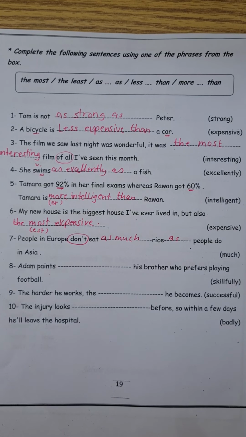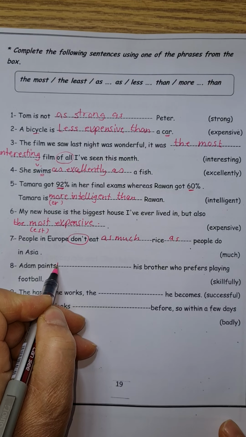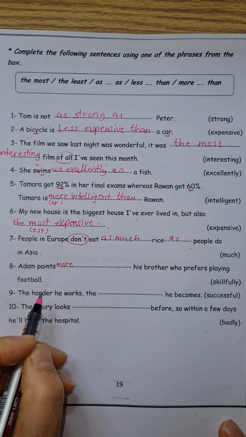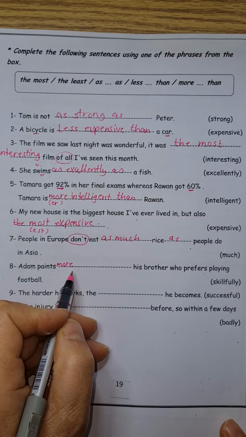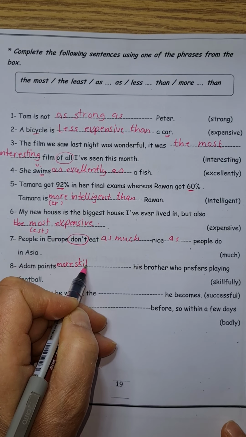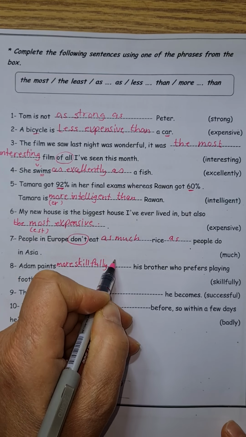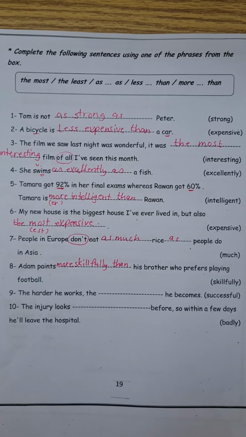طيب, Adam paints his brother who prefers playing football. I'm comparing between two people, between Adam and his brother. His brother prefers and likes to play football. Which one of these two paints more skillfully? أكيد إنه Adam. So Adam paints more. Why did we add here more? Because skillfully is a long adjective. I cannot say skillfulier. إذن more skillfully than his brother who prefers playing football.